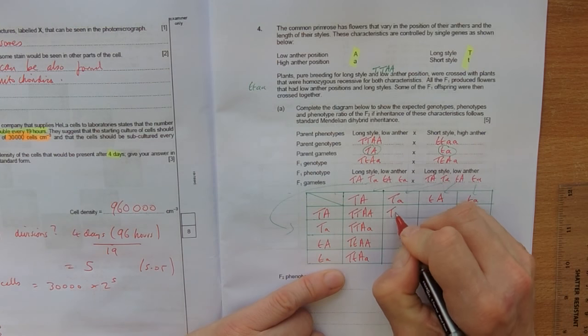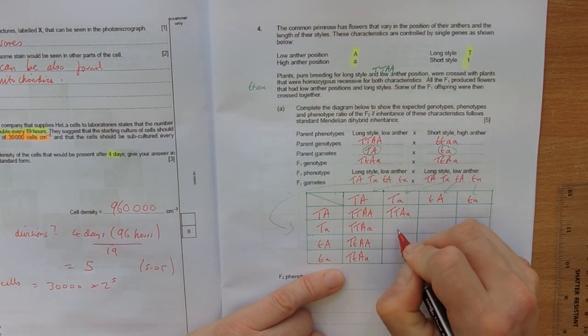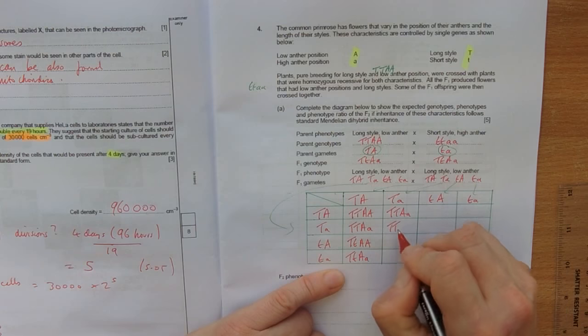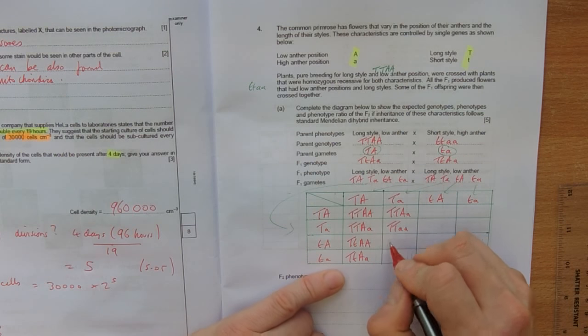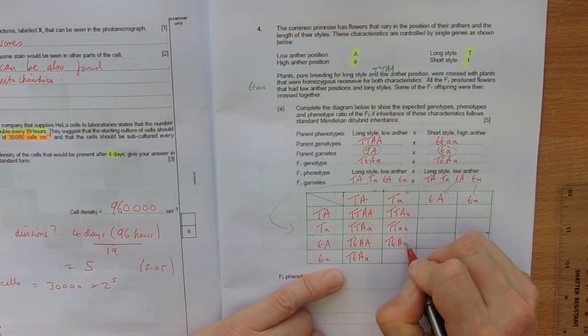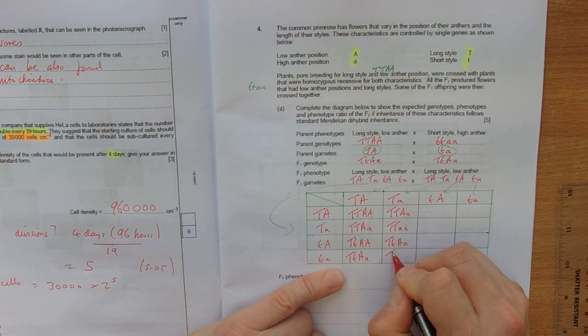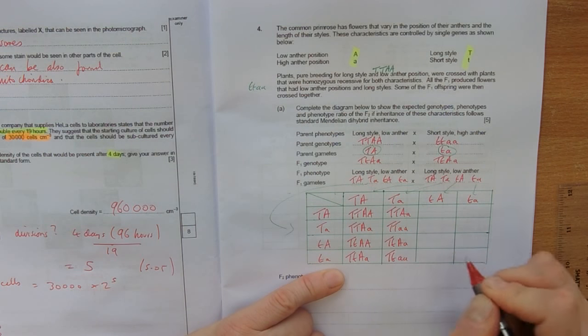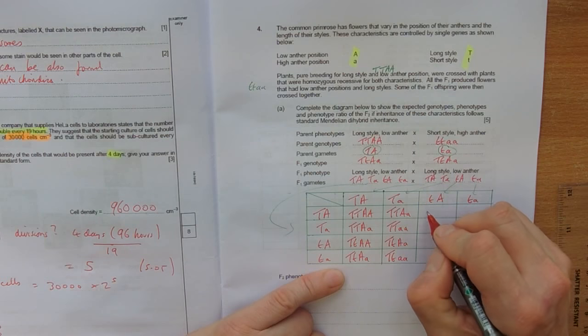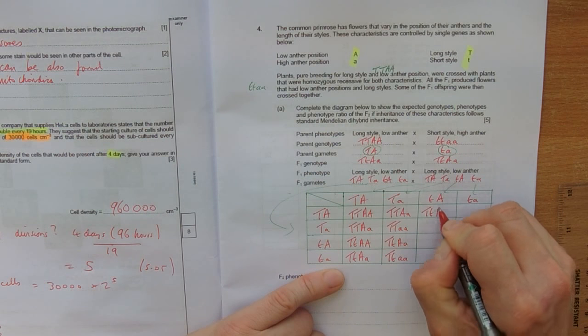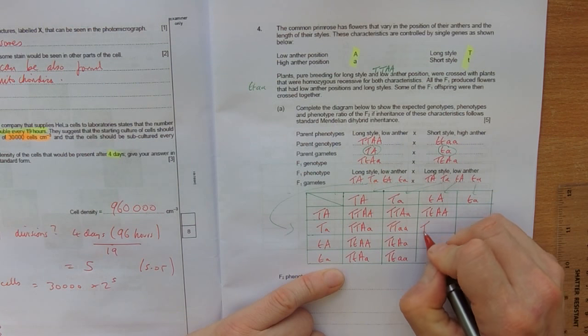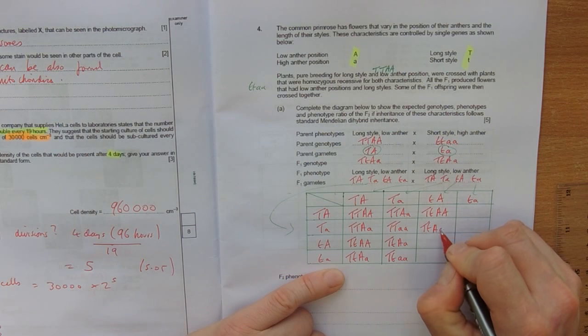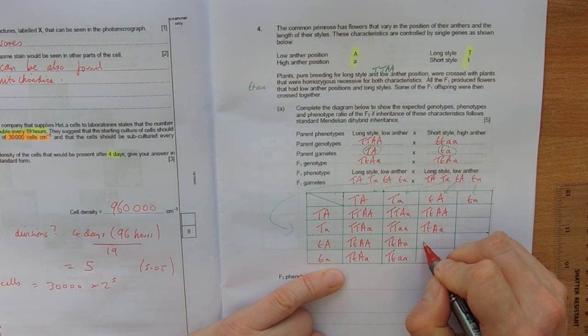And so on. 2 big T's, big A, little a. 2 big T's, 2 little a's, big T, little t, big A, little a, big T, little t, 2 little a's, big T, little t, 2 big A's, big T, little t, big A, little a.